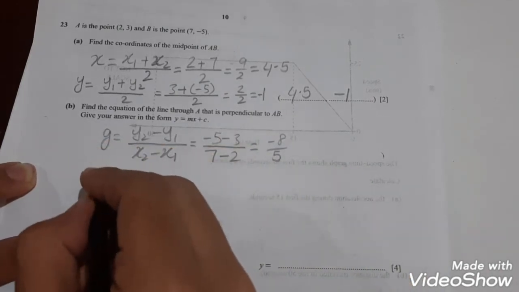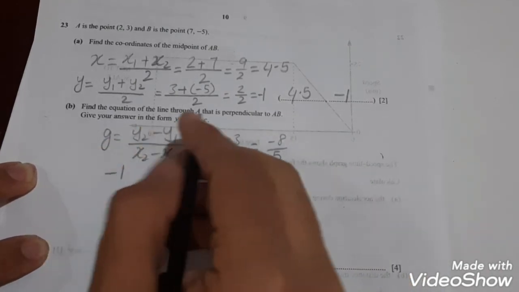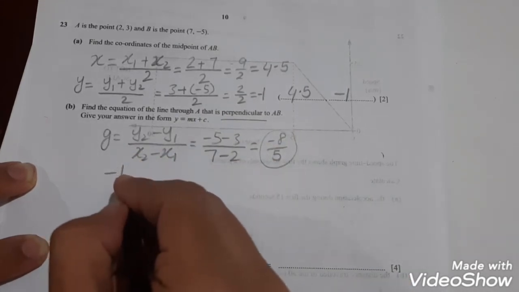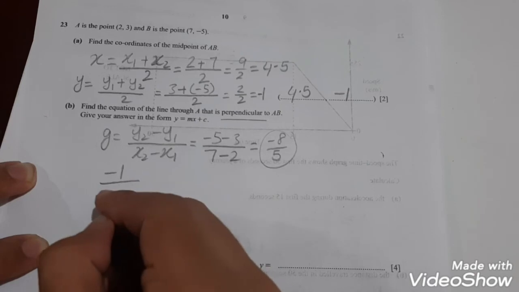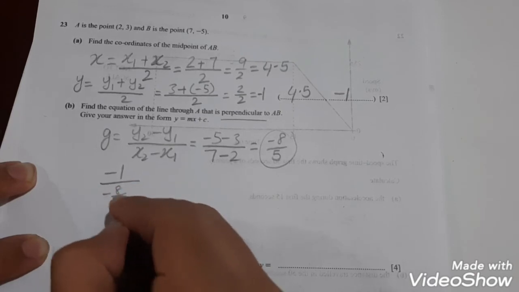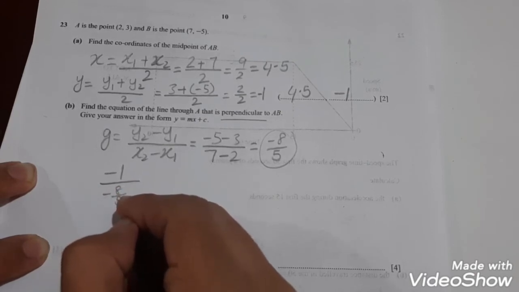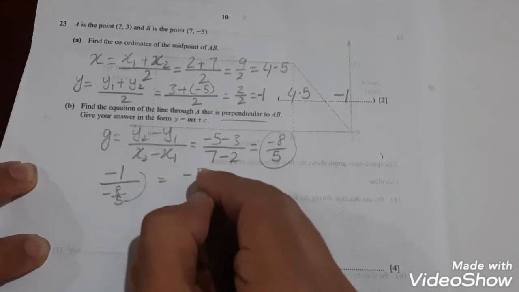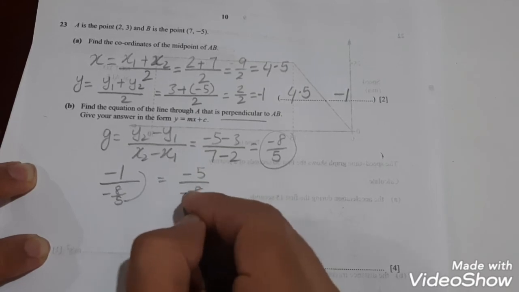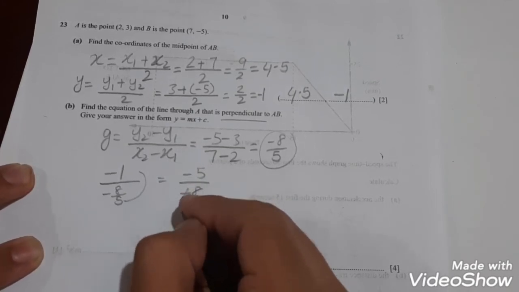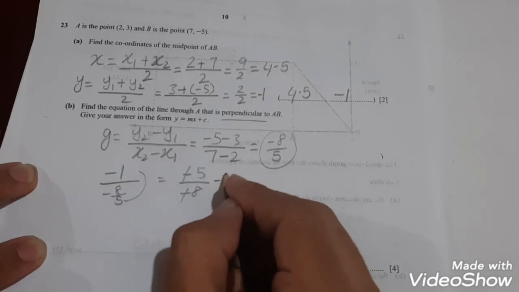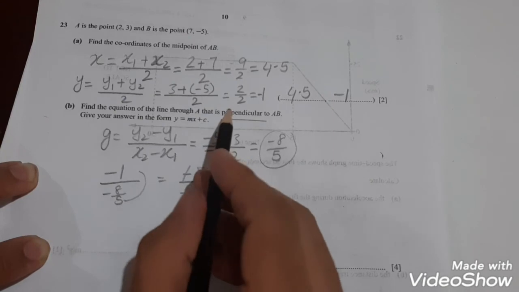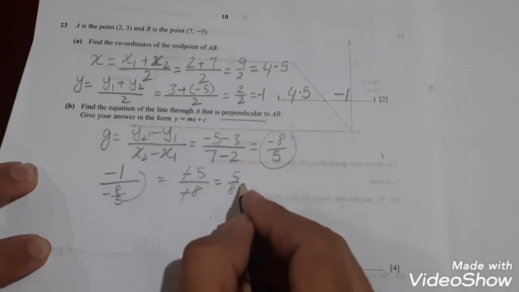To calculate the gradient of the perpendicular line, as it is perpendicular, we will divide minus 1 by this value. So we'll divide minus 1 by minus 8 over 5. So the denominator of 5 will go up and it will be minus 5 divided by minus 8. Both minuses will cancel out and it will be 5 over 8. So the gradient of the perpendicular line to AB is 5 over 8.